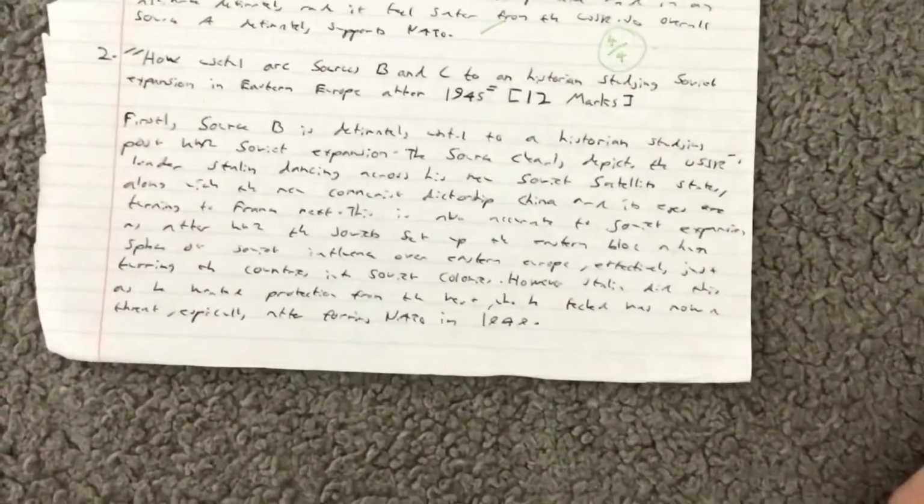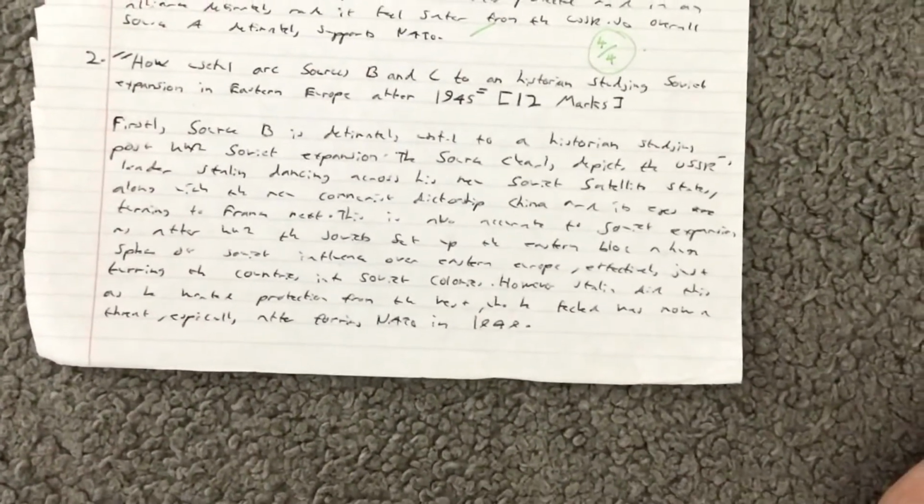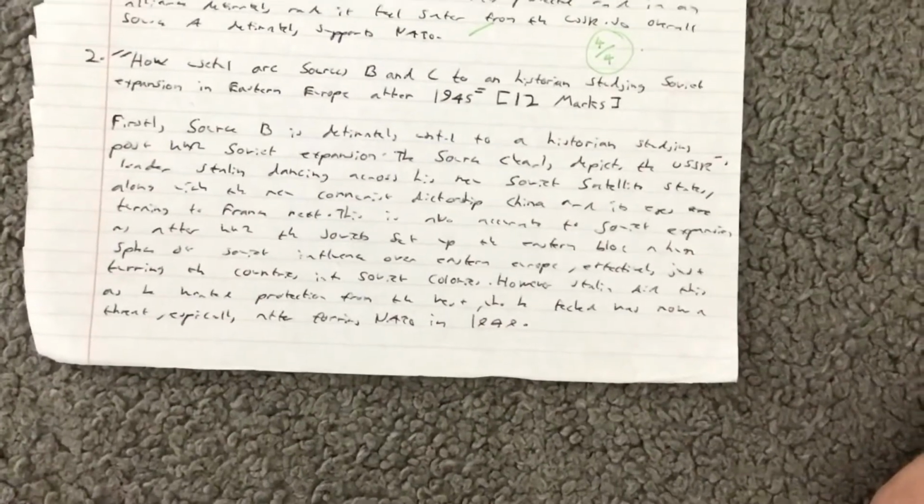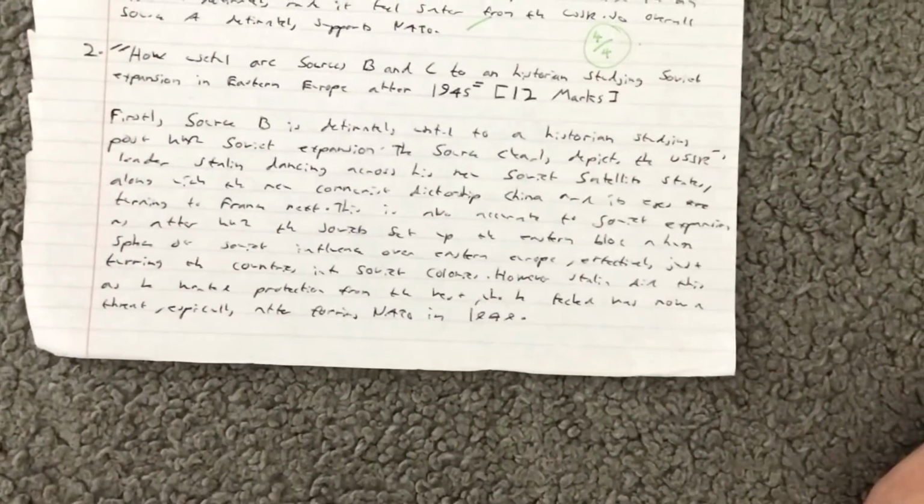And of course, a bit of context here. This is also accurate to the Soviet expansion, as after World War II, the Soviets set up their Eastern Bloc, a huge sphere of Soviet influence over Eastern Europe, effectively just turning the country into Soviet colonies. However, Stalin did this as he wanted protection from the West, who he feared was now a threat, especially after forming NATO in 1949. That's a very good, strong first paragraph.